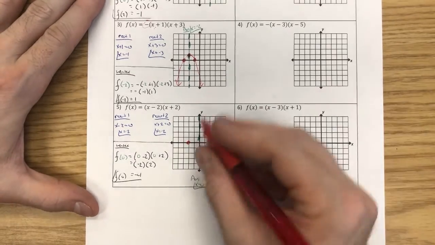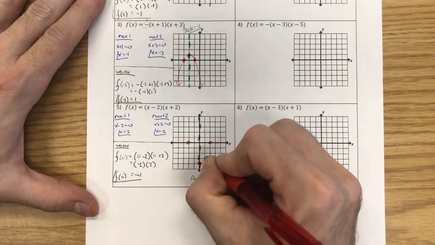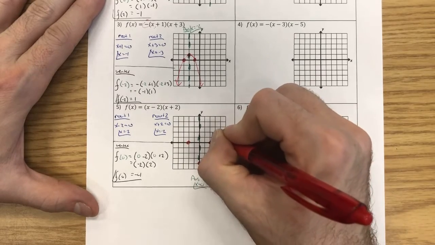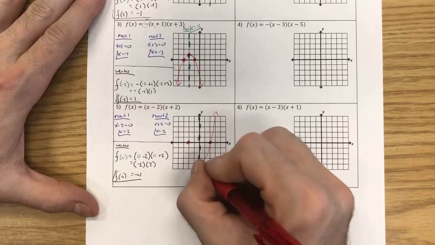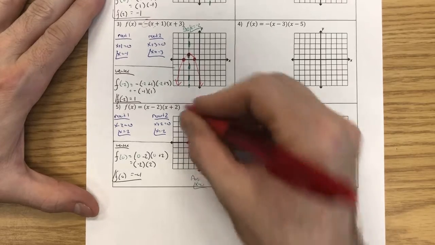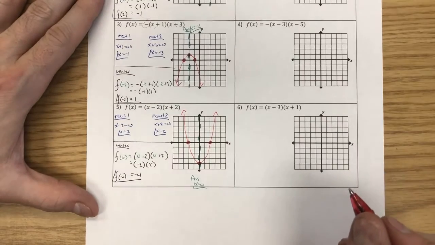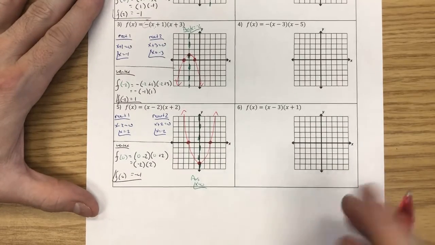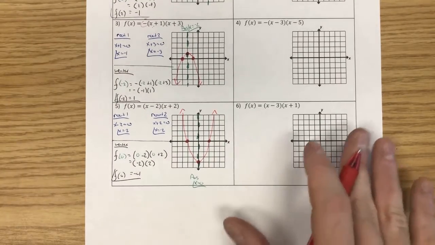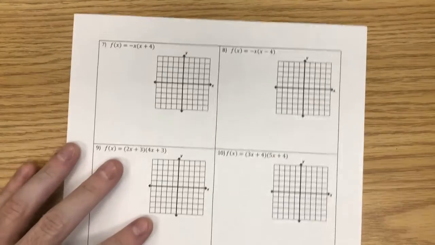Right there. So what we have is a quadratic just like that. Perfect.